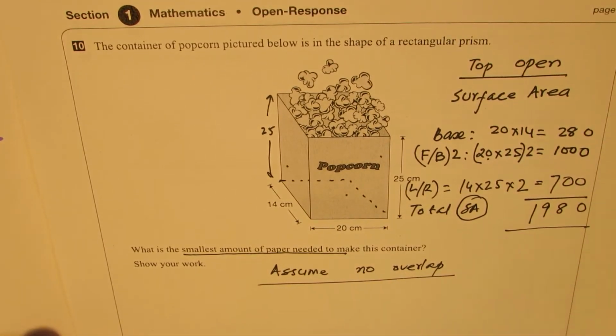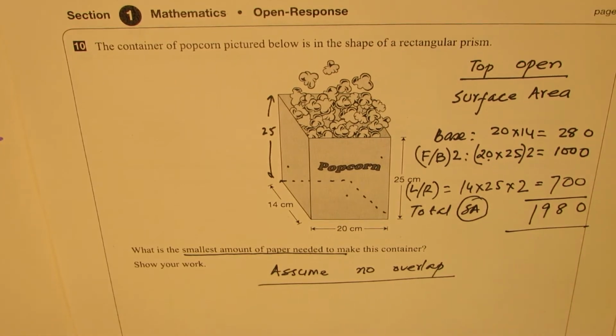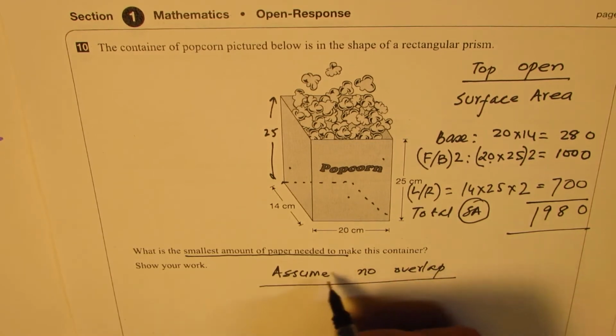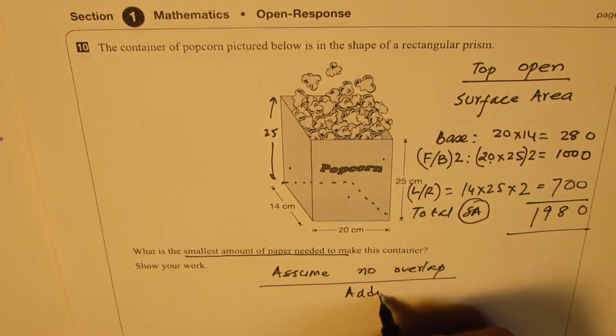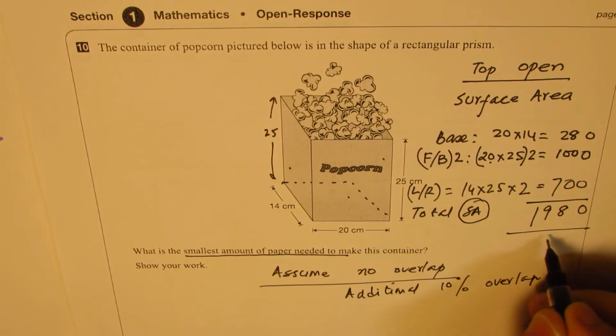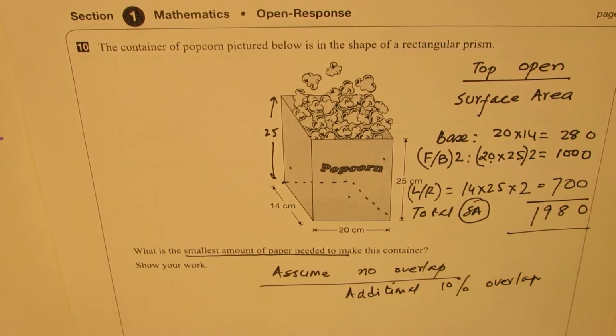So that is how you could do it. Now remember one more thing, that in EQAO samples, we are not really sharing with you all the questions. Sometimes they can say additional 10% overlap. Then what? Then you have to add 10% of this, right? That could be your case.